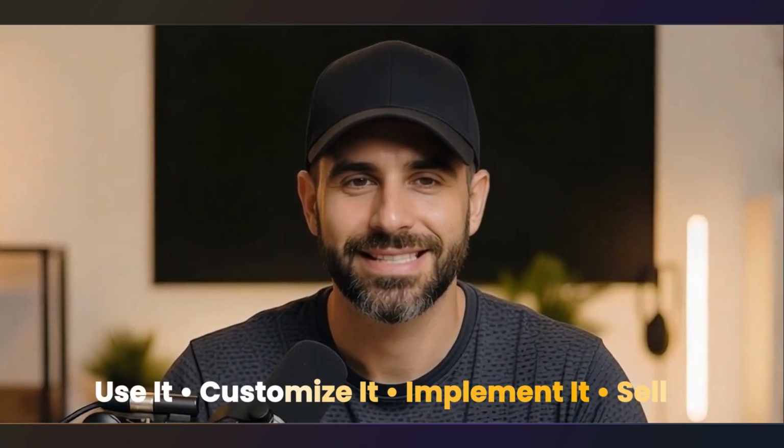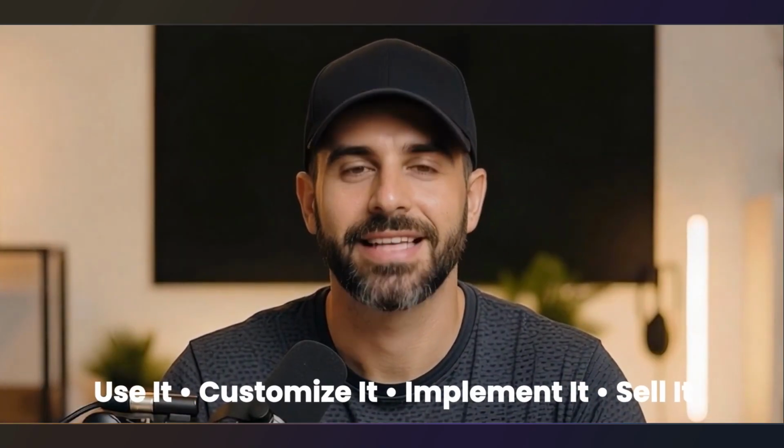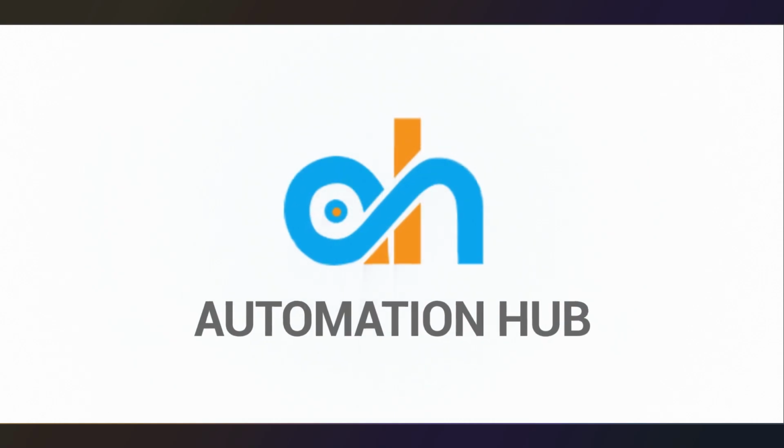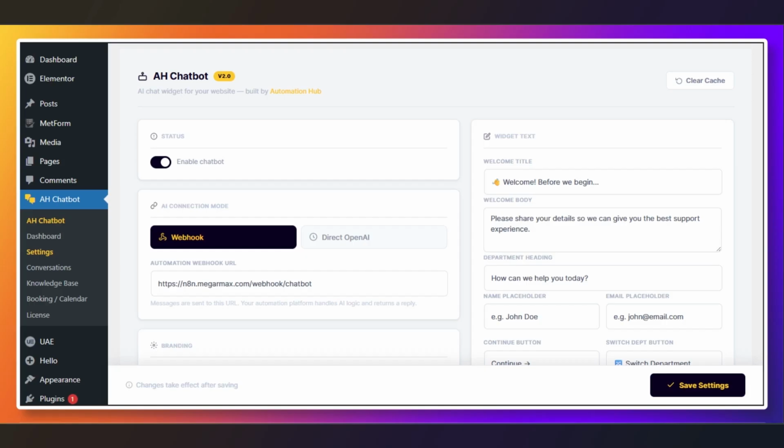But what makes this even more exciting is that it is not just a plugin to use on your own website. It is also a tool you can customize, implement in real projects, and even sell to clients as part of your services. So when you join Automation Hub, you are not just getting access to a plugin. You are getting access to a practical tool you can actually use.